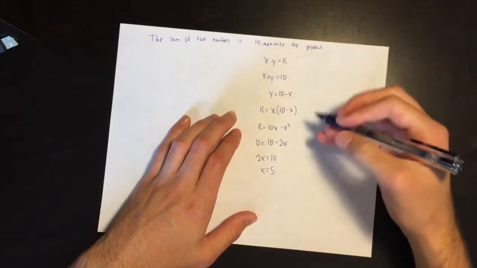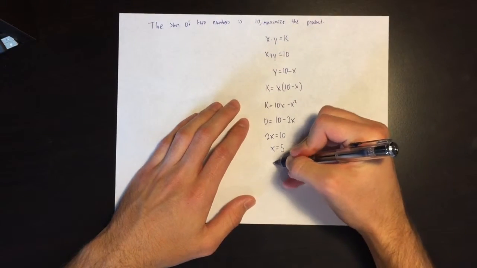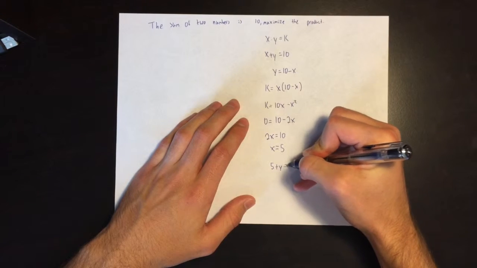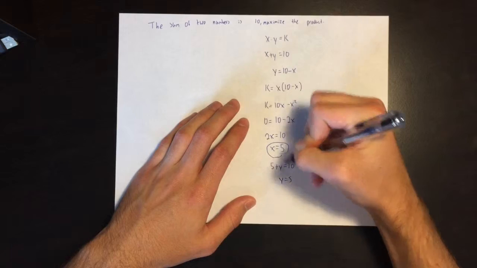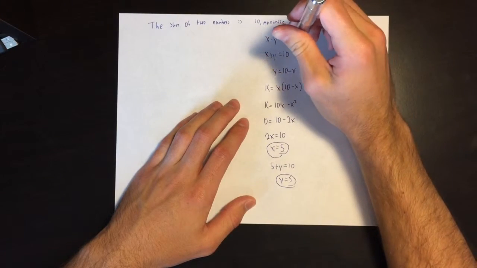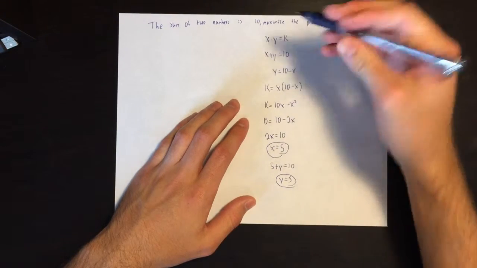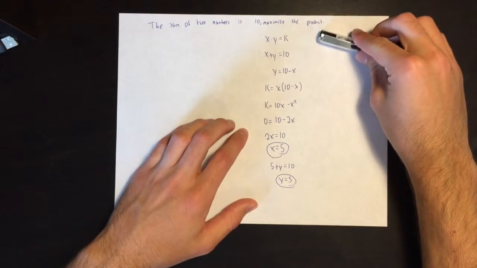Now, since we know that x plus y is equal to 10, and now we know x, we know that 5 plus y is equal to 10, which means that y is also equal to 5. Which means that our constant k is actually 5 times 5, which is 25, which is the maximum of the two products.